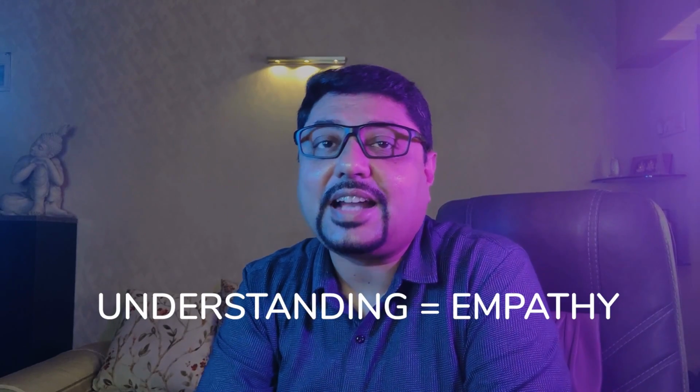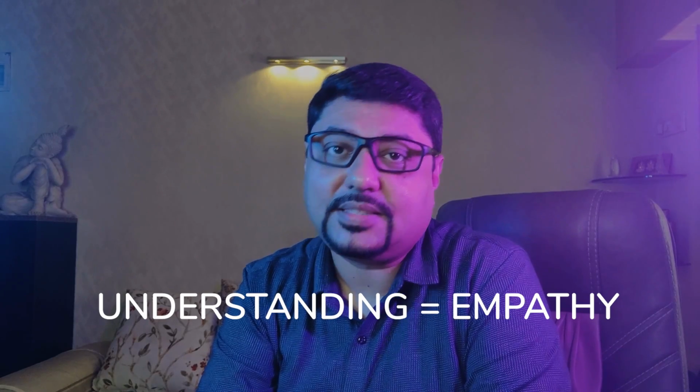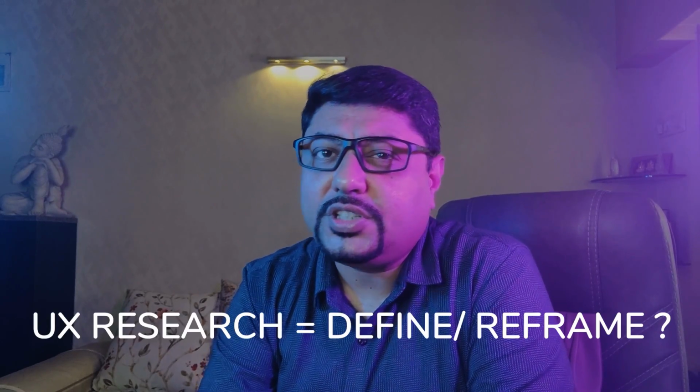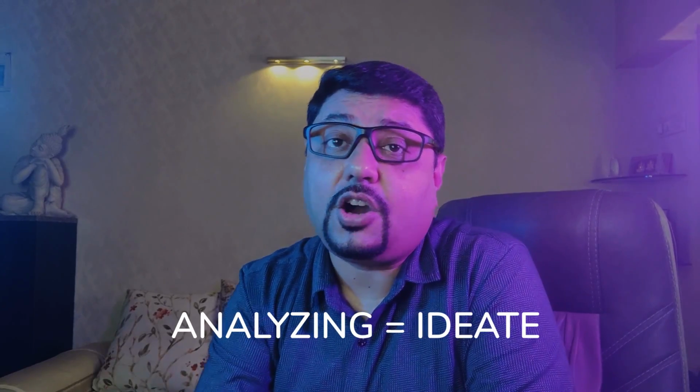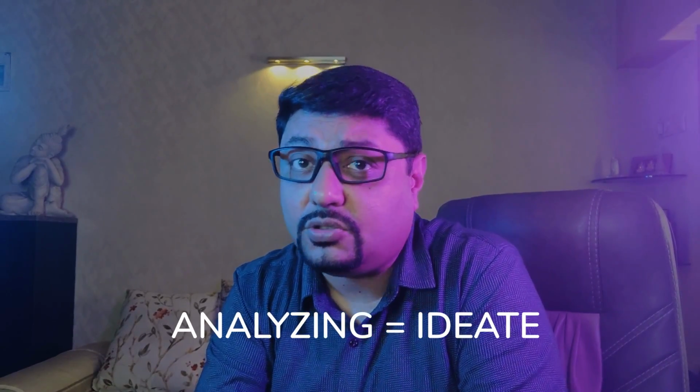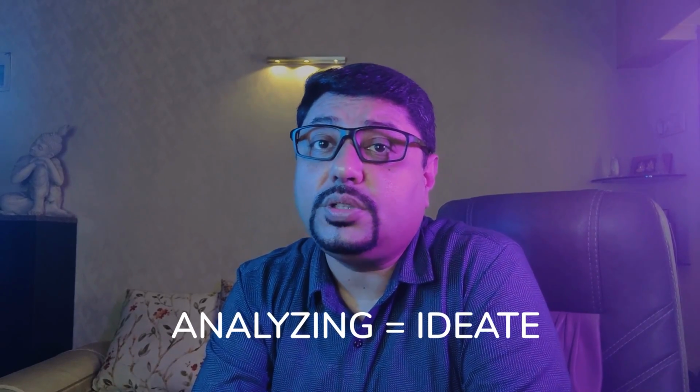Let us now see what are the stages of a UX design process. Well, here's the similarity that arises. The first stage of UXD is understanding. That is exactly what design thinking does: empathize and understand end users' challenges. The next stage of UXD is UX research, which is somewhat similar, where we research and define the problem statement based on our research of customer needs and challenges. The next stage of UXD is analyzing or weighing the pros and cons of various routes. That is exactly what we do in the ideation phase of design thinking.